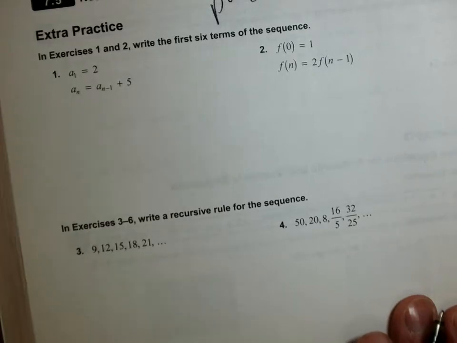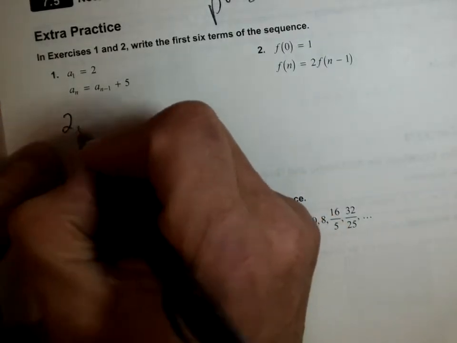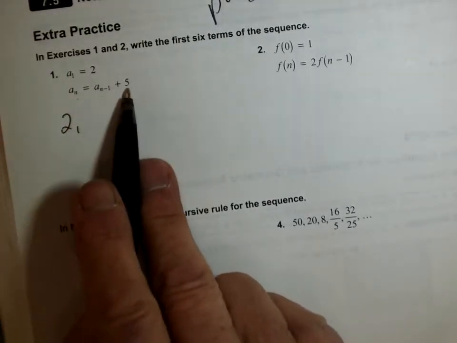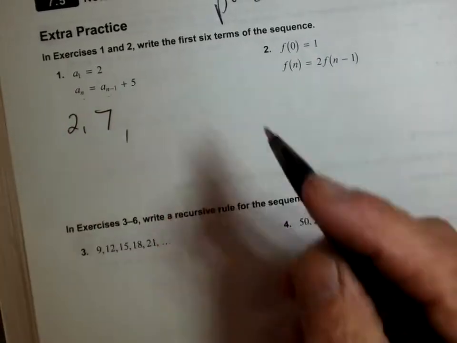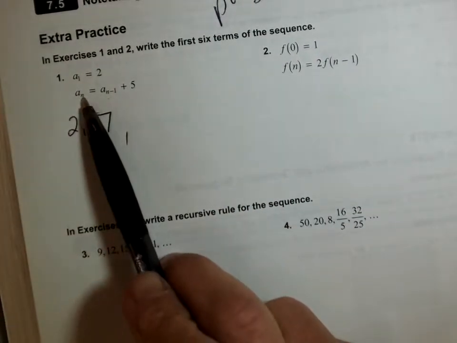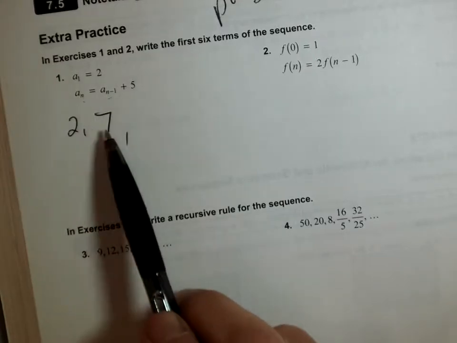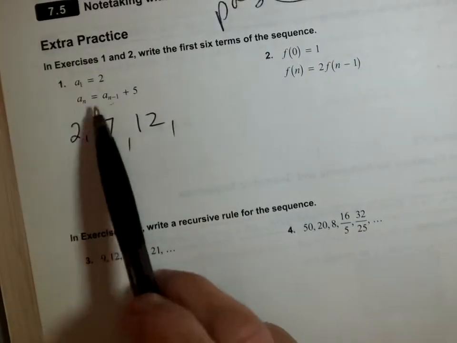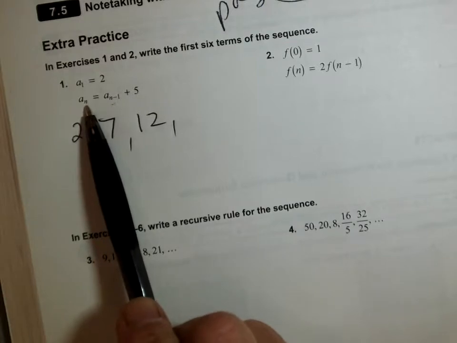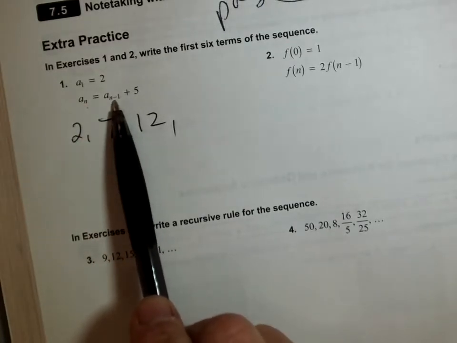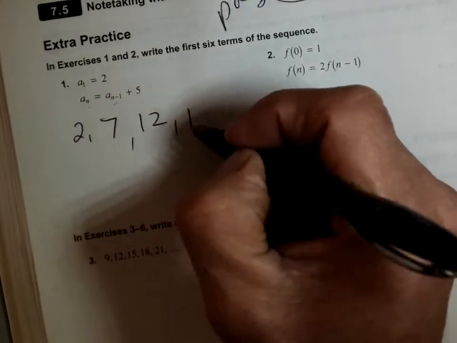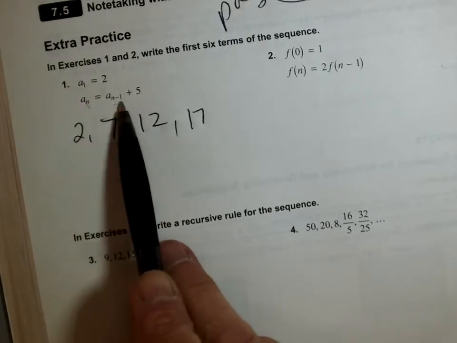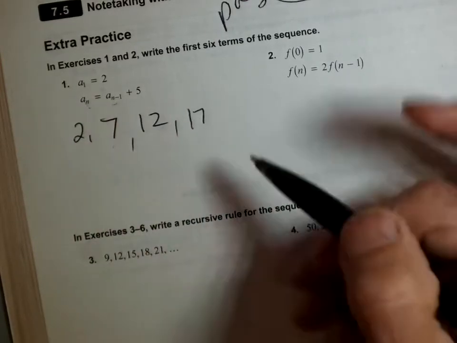number 1, we know we start with 2. It's our first term. Now, this means if we're going to make the second term, we'll take the first term and add 5. 7. To make the third term, we'll take the second term, that's this one, plus 5. 12. To make the fourth term, and it's 4, we'll take the third term, that's 12, and add 5.